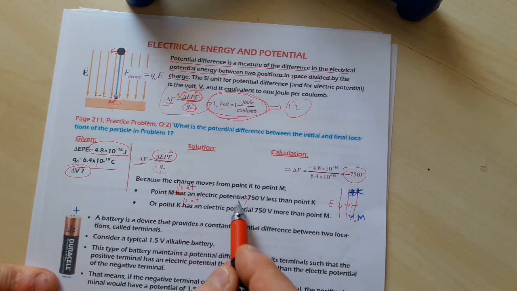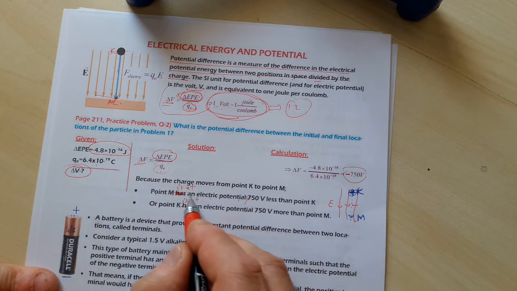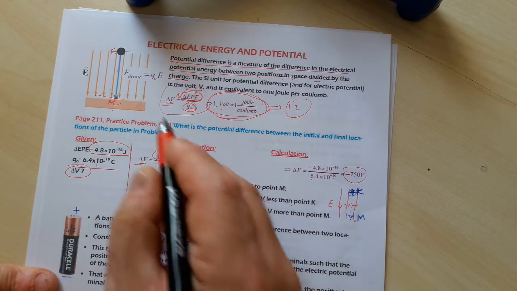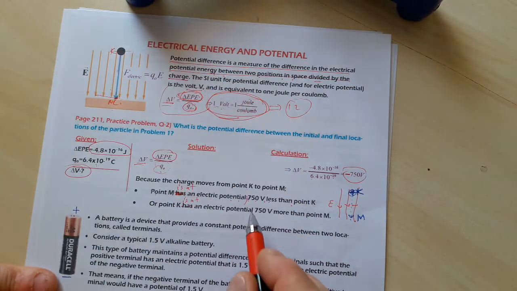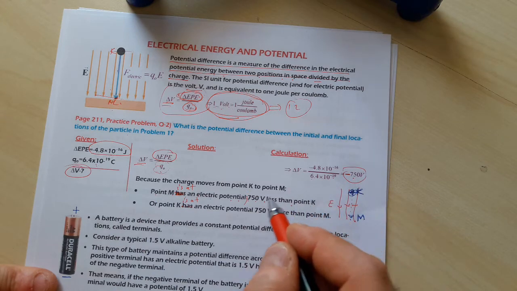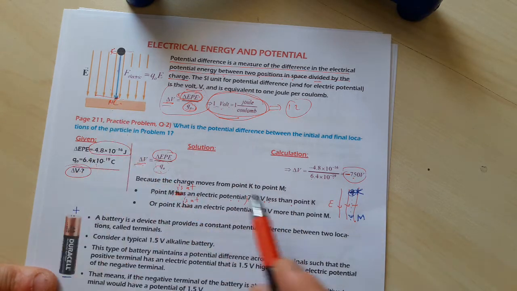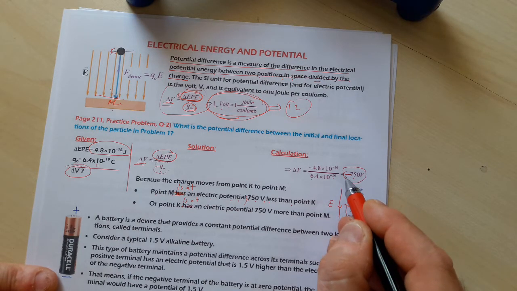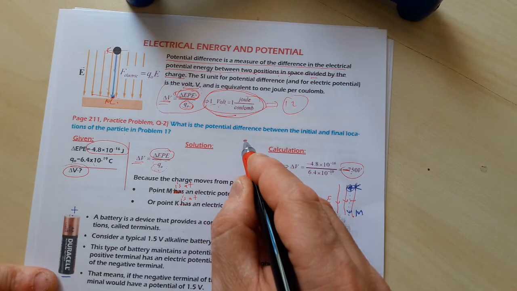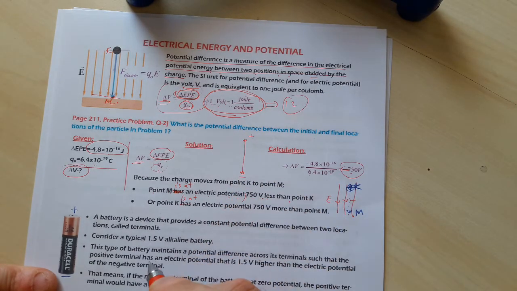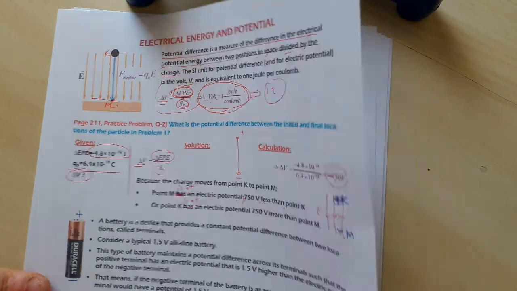So point M is at an electric potential which is 750 volt less than point K, or point K is at an electric potential which is 750 volt greater than point M. So we can understand that if it is negative, the particle is moving from a point at high electric potential to a point of low electric potential.